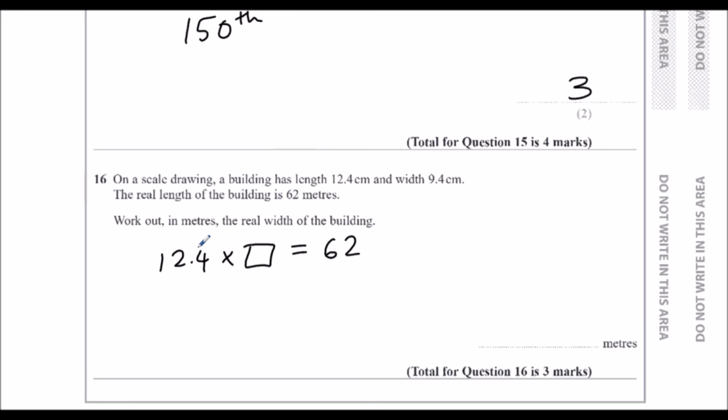Now these are in centimeters and meters, so we could do our working out all in centimeters and have 6,200, but it wouldn't matter if we kept it as centimeters and meters. As long as we do the same with the width, we would get the correct answer.